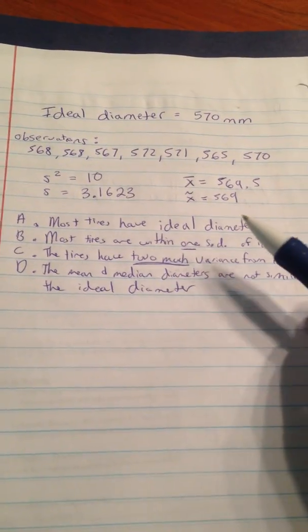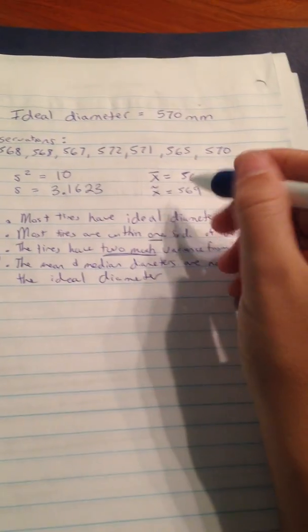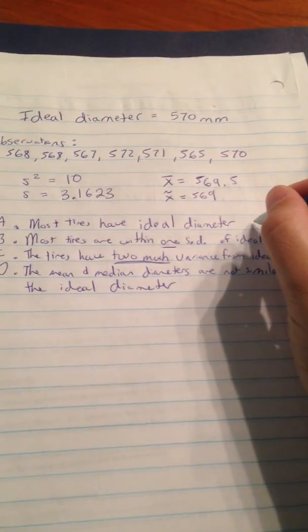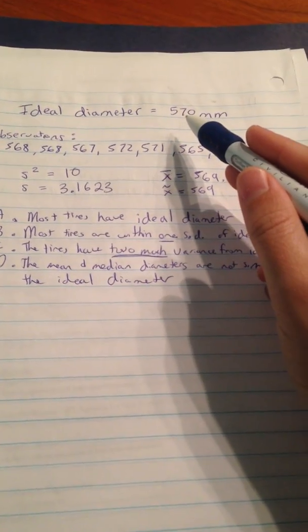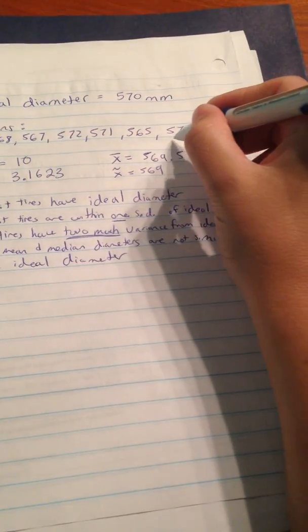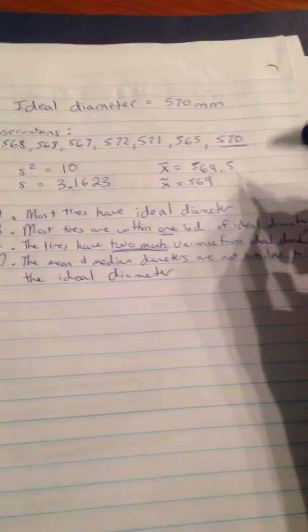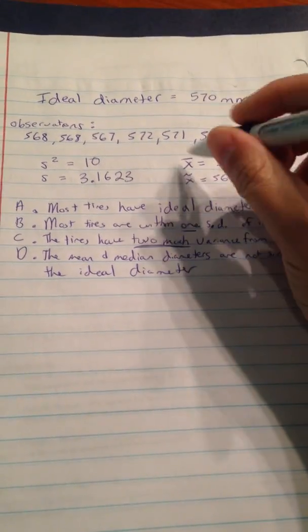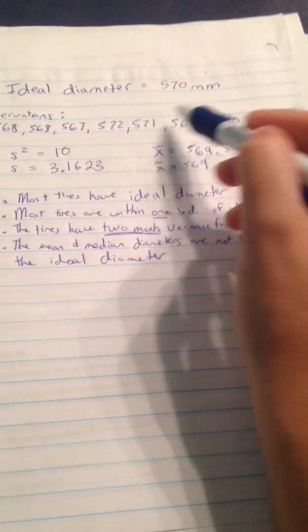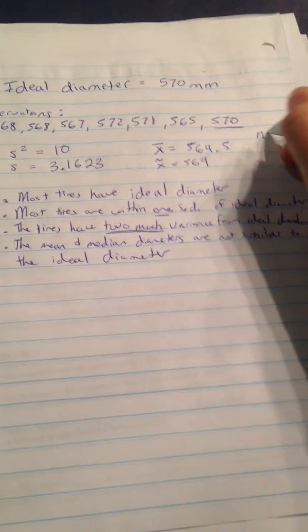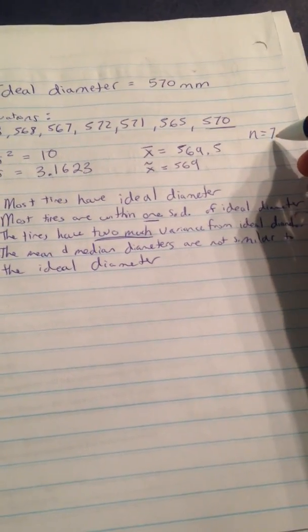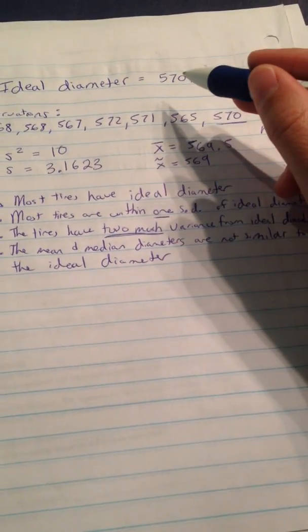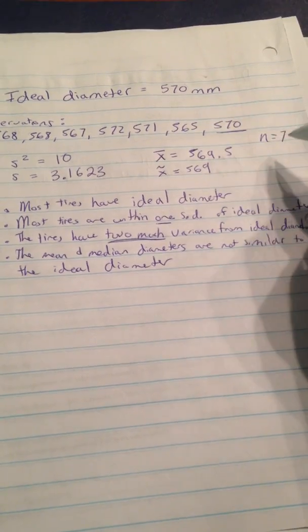The first possible answer is that most tires have the ideal diameter. So are most of these exactly 570? Well, no, only one of them is 570. So right away, that's not correct, right? I have 1, 2, 3, 4, 5, 6, 7 observations, so most would be at least 4. I only have one that is exactly 570, so that definitely is not correct.